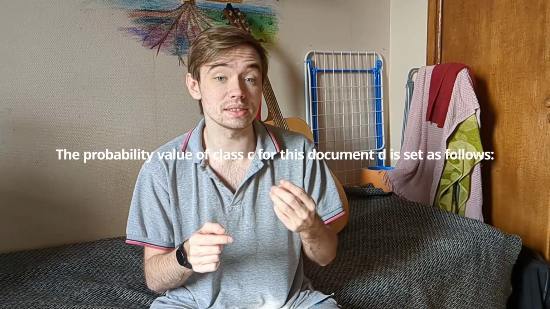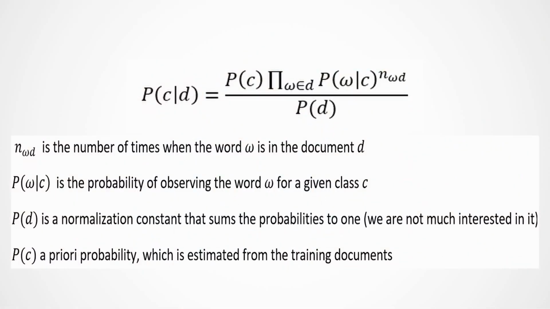The probability value of class c for this test document d is set as follows, where n_ωd is the number of times the word ω appears in the document d, P(ω|c) is the probability of observing the word ω for a given class c, and P(d) is a normalization constant, which we are not much interested in. P(c) is the a priori probability, which is estimated from the training documents.